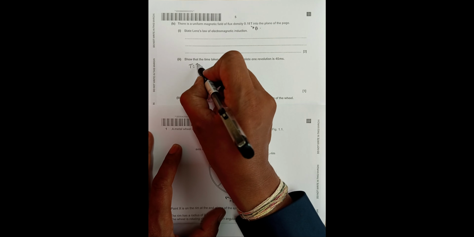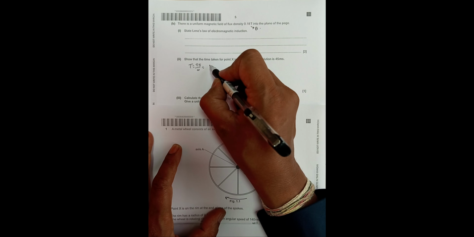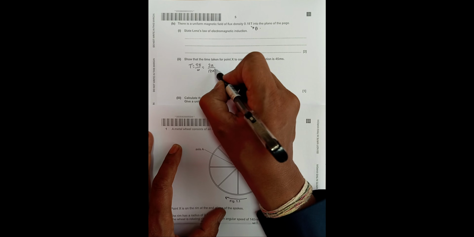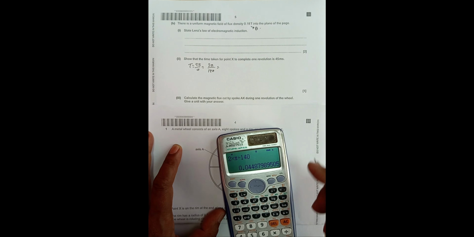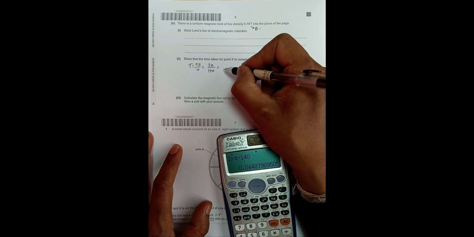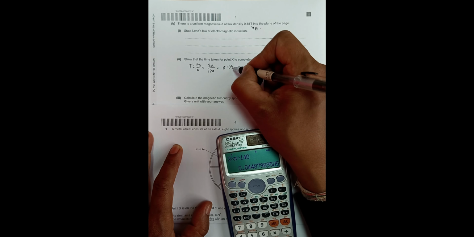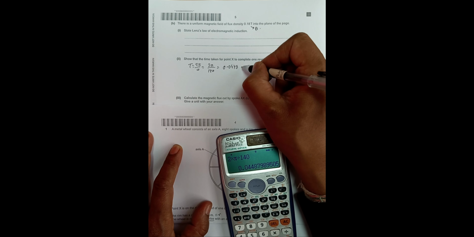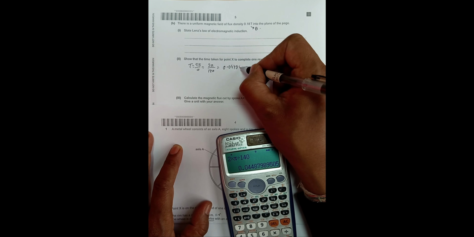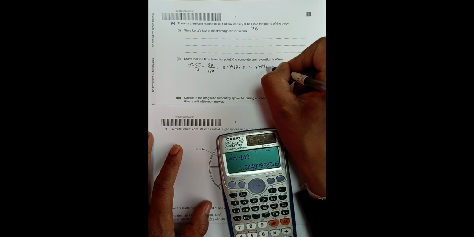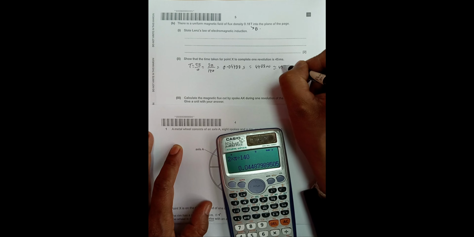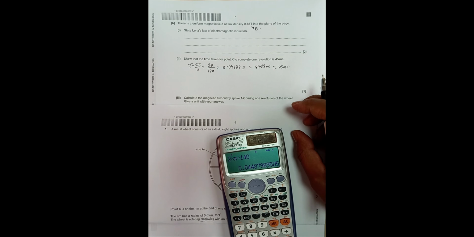So time period is equal to 2 pi by omega, equal to 2 pi divided by 140, which is 0.04488 and so on seconds, equal to 44.88 milliseconds, nearly equal to 45 milliseconds. So the answer is there.